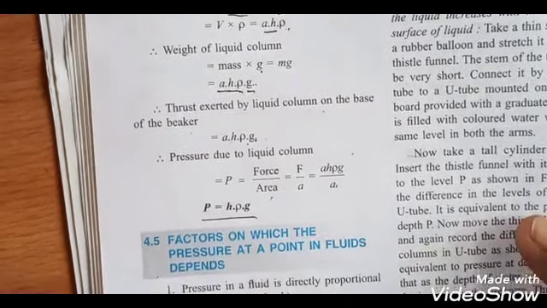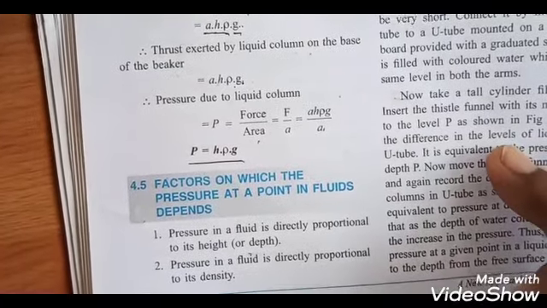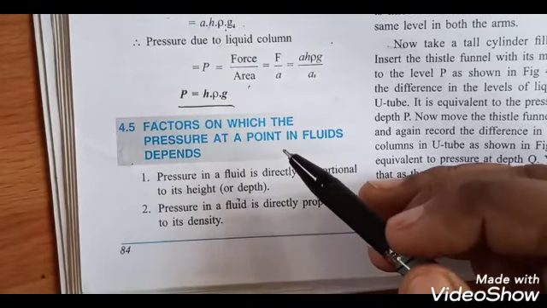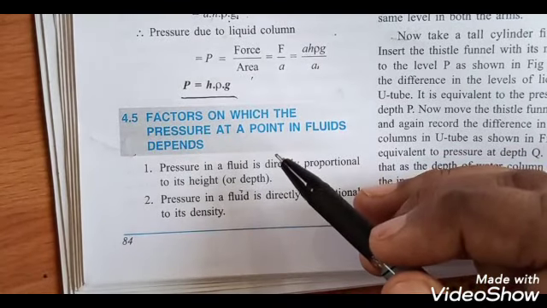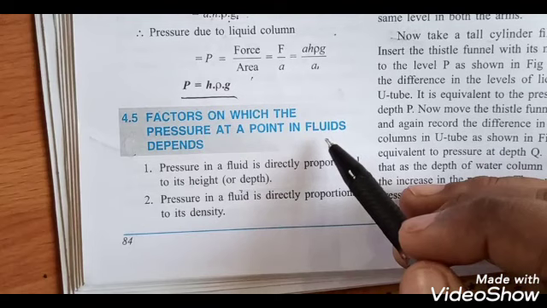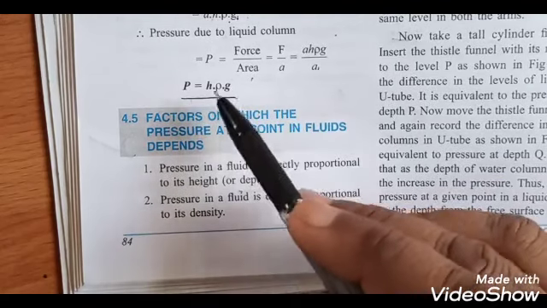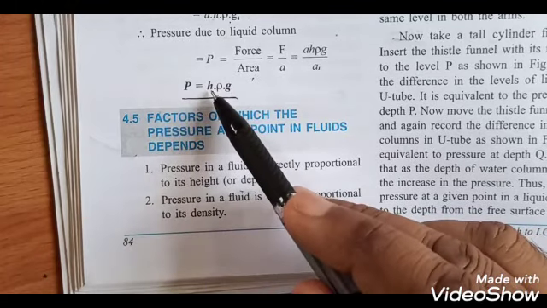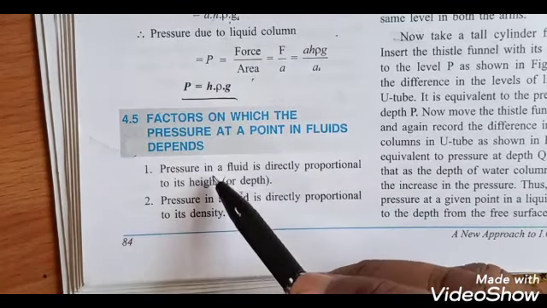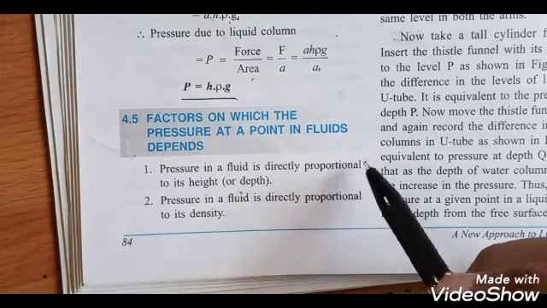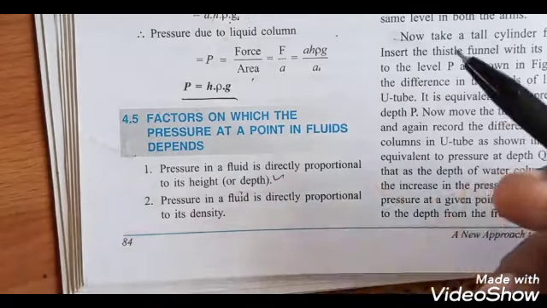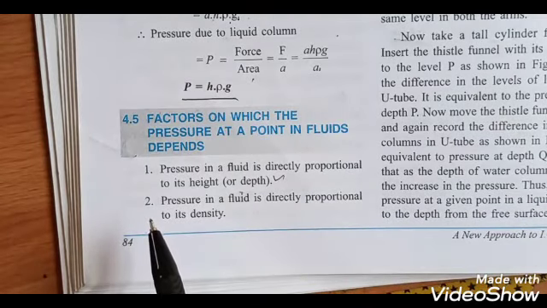Now the next topic is the factors on which the pressure at a point in a liquid depends. And three factors are given in this formula itself. First one, pressure is directly proportional to depth. Pressure of a fluid is directly proportional to its height or depth. More the depth of the liquid, more is the pressure. Less the depth of the liquid, less is the pressure.